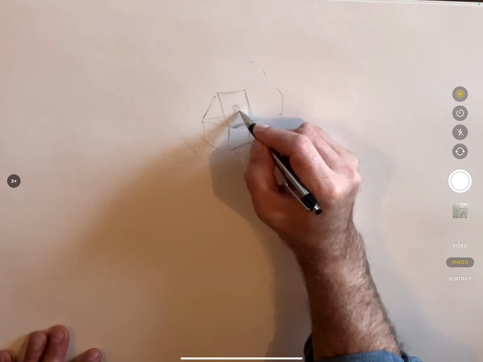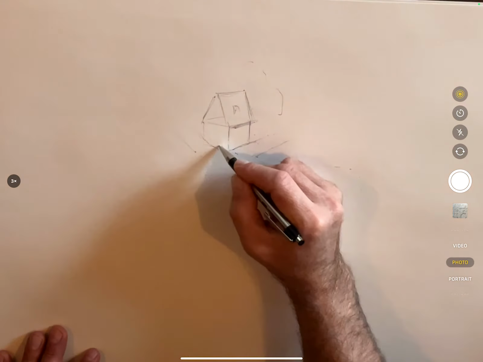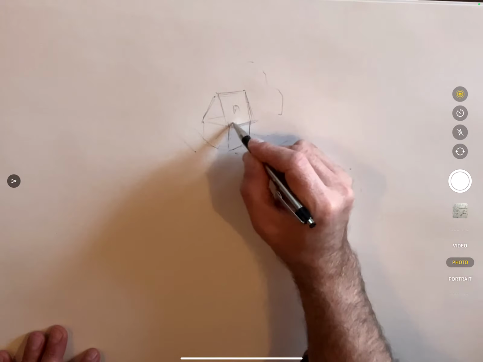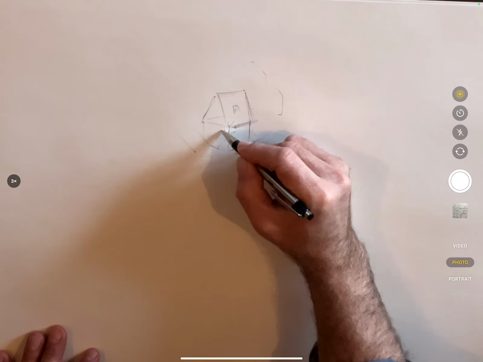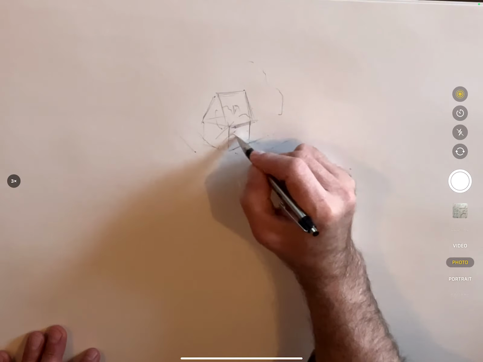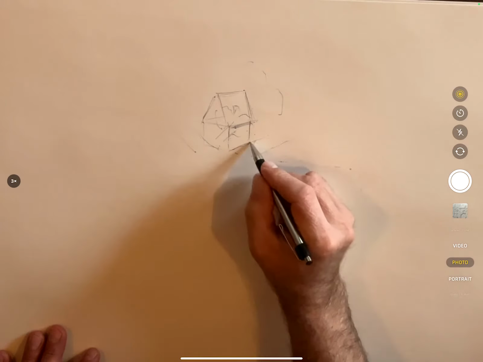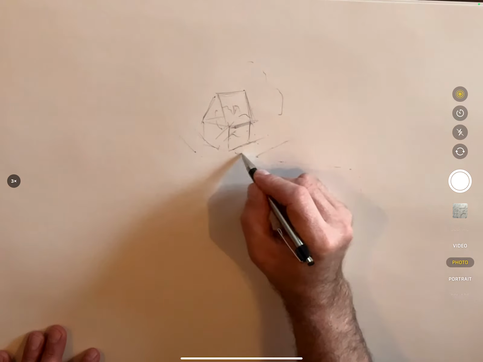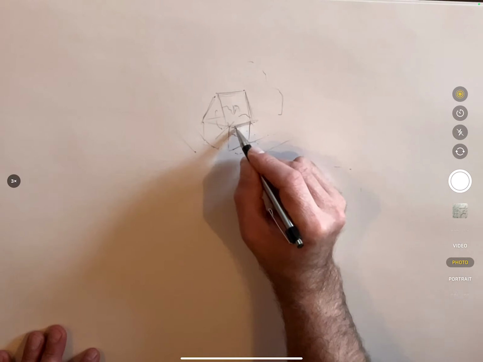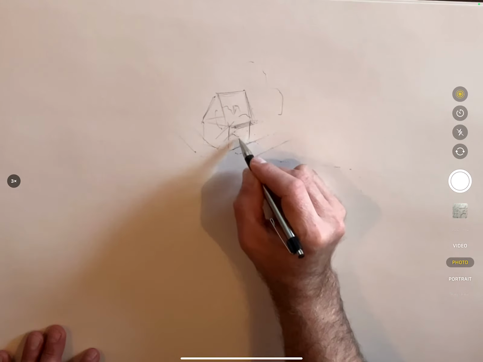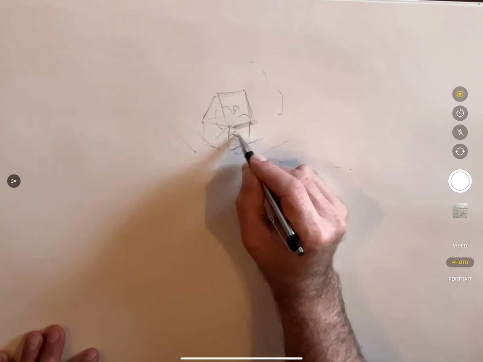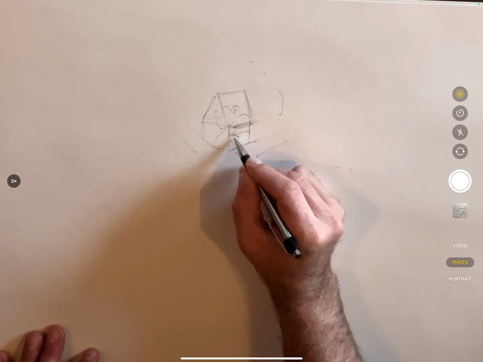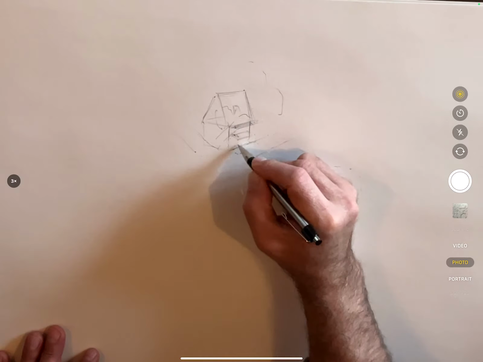I'm just doing geometry. I'm interrupting the shapes with the foliage that I was thinking of including. If this is a kind of Main Street situation, I had talked about having awnings over windows.